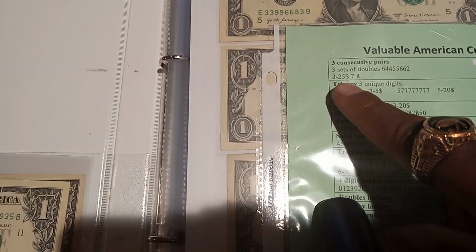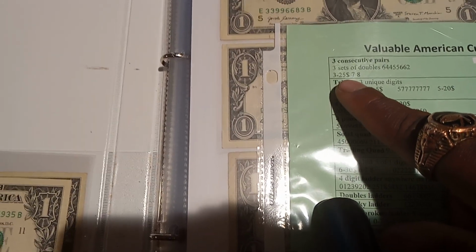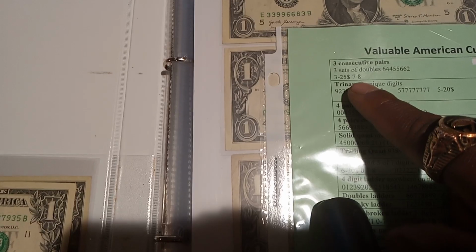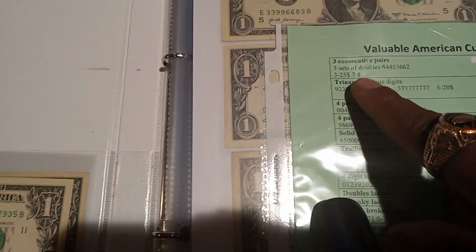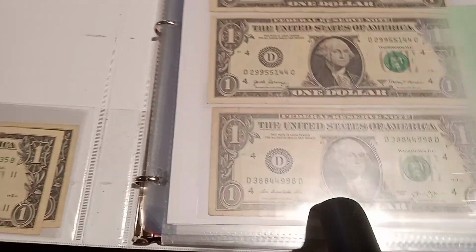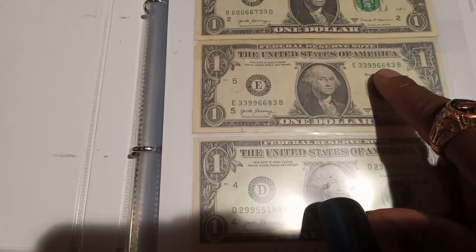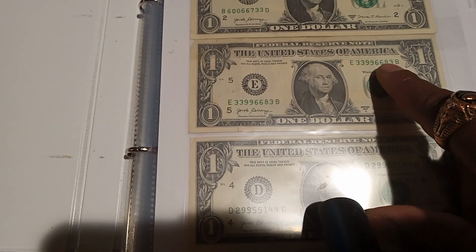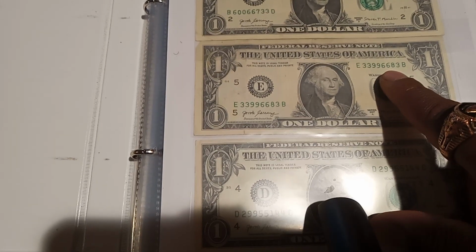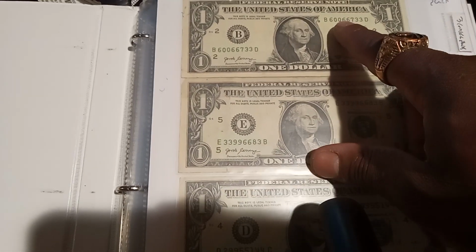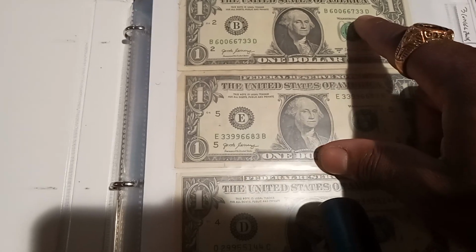These bills are worth between $3 and $25, and if there are more 7s and 8s, they rank higher. If we look at this, we have a 9, 9, 3, 3, and 6, 6, so not so much of a 7 and 8. 0, 0, 6, 6, 3, 3: 3 consecutive pairs. Okay, now I'm going to go over my entire binder collection here today.